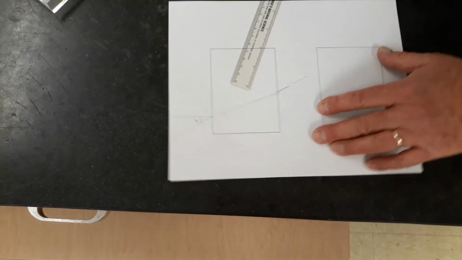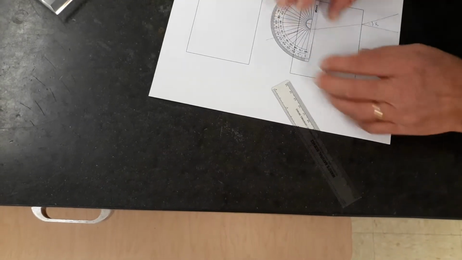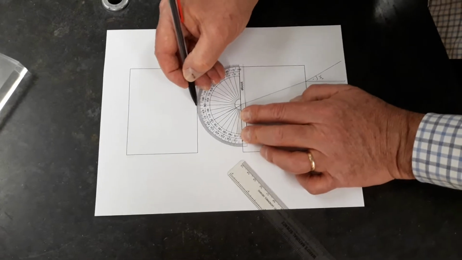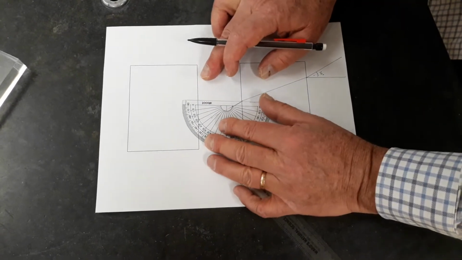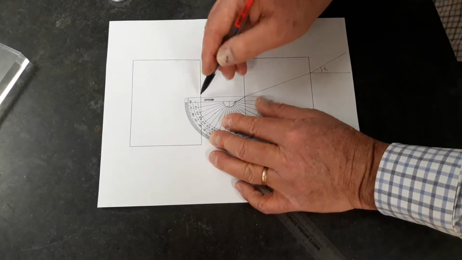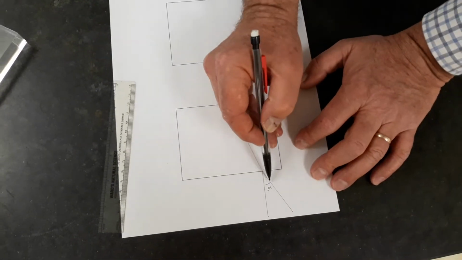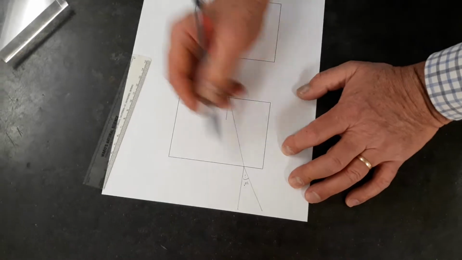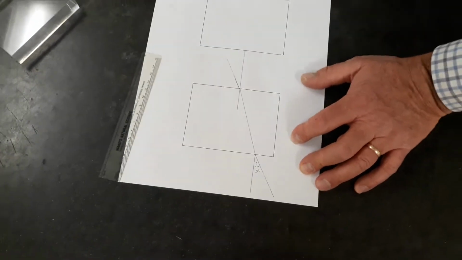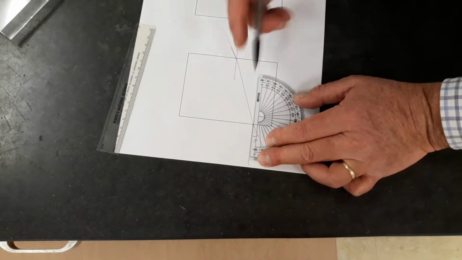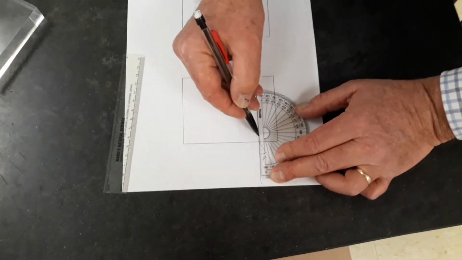And then we need a normal on this side. And so the angle of incidence, the angle of refraction is on the other side of the normal.